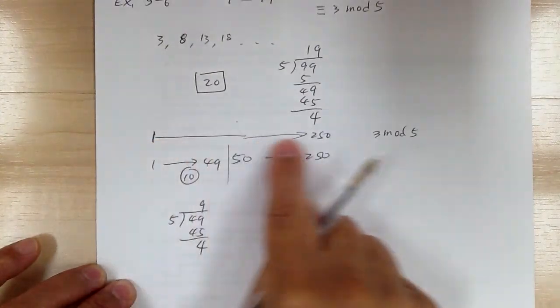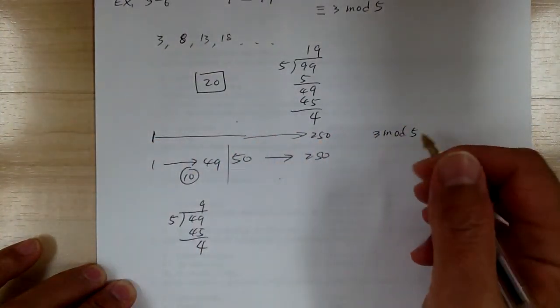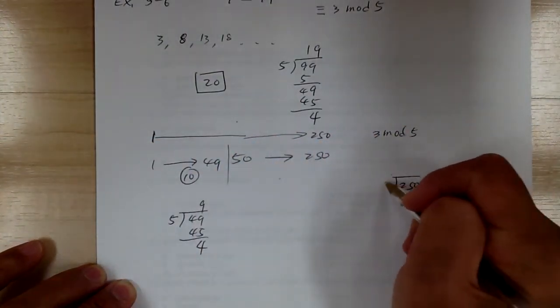Now we're going to do the same thing. From 1 to 250, we're going to divide.